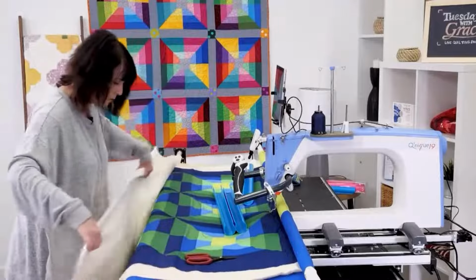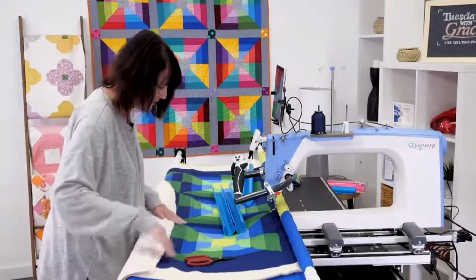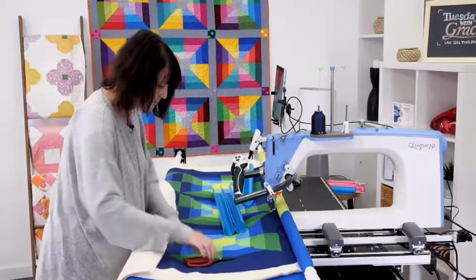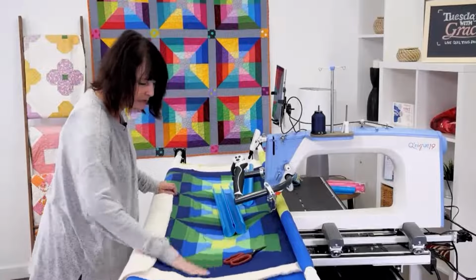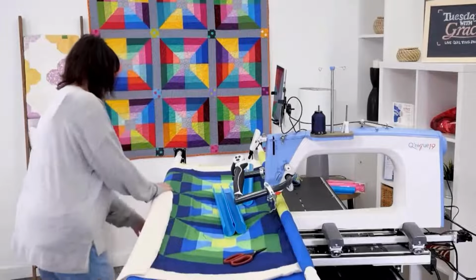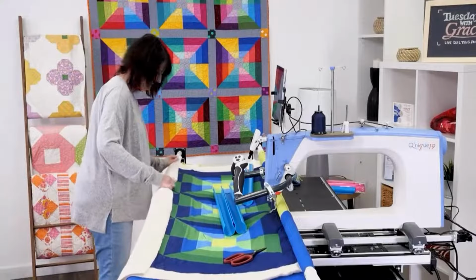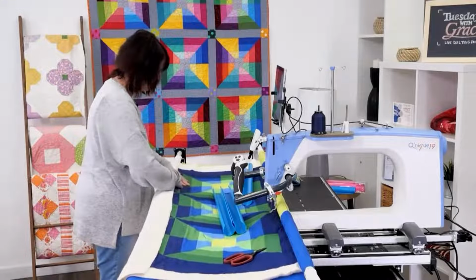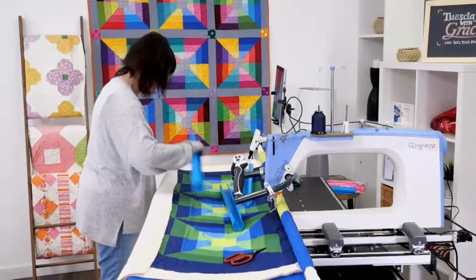I'm just going to pull my batting down here and smooth it out, because that's one complete block. And then I'm going to tack down my edges a little bit more on the end here. All right, let's put my quilt clips back on, and then I can tighten it up a little bit.